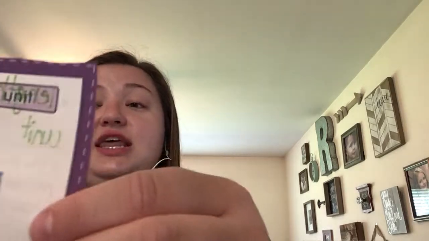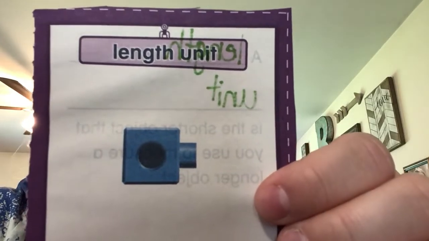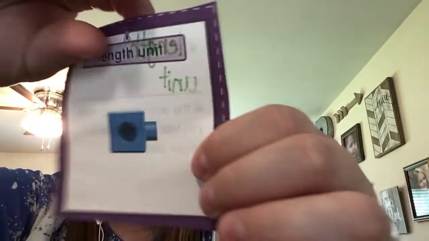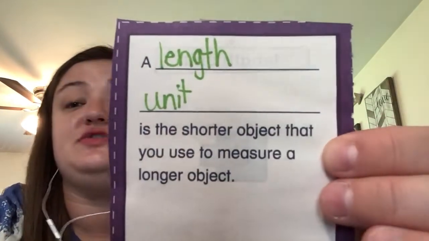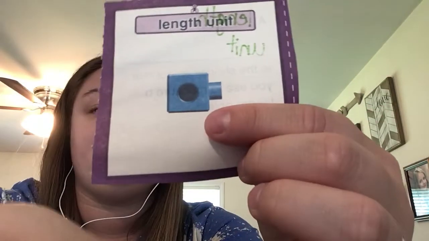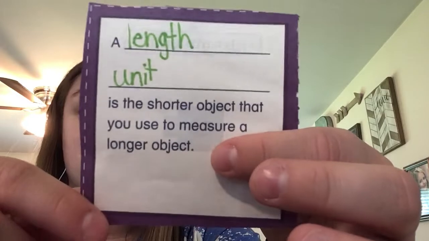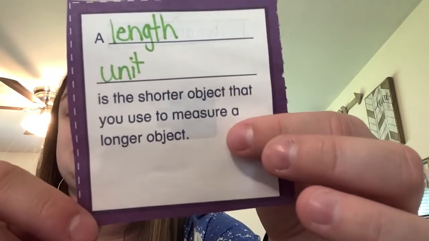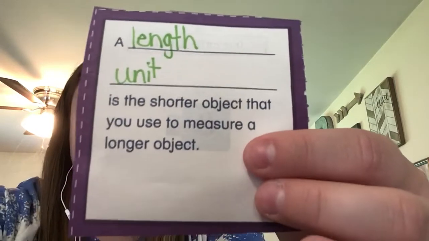The next one is length unit. A length unit is the shorter object that you use to measure a longer object. I gave you an example just a second ago of using Cheerios to measure something. On this card, they have just a Unifix cube. But I know a lot of you guys won't have these at home. So when it comes to that point, you could use anything you do have. Paper clips, string, something like that. But it's just shorter, and you use it to measure something that is longer.